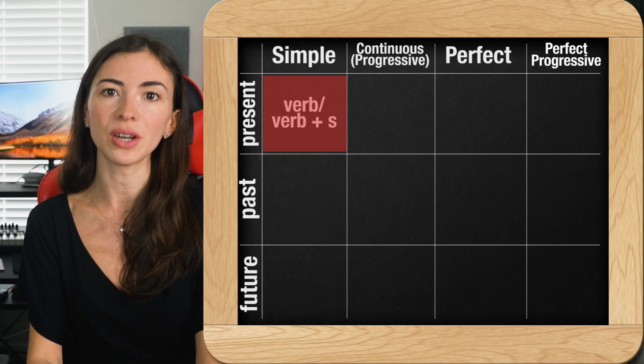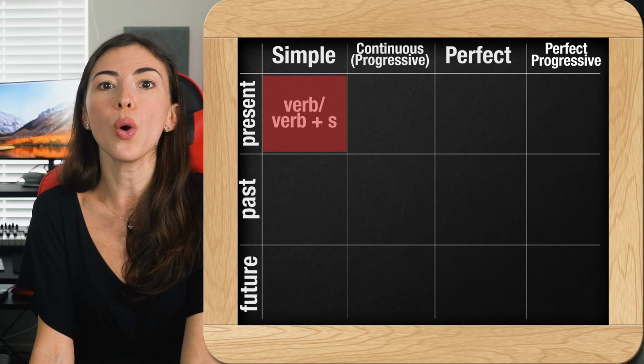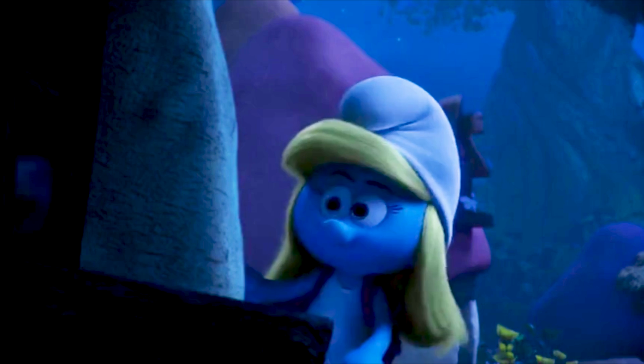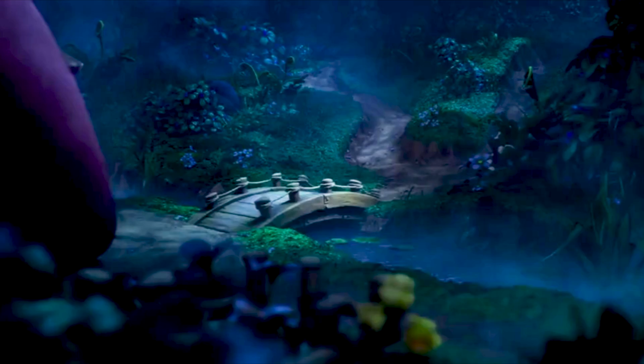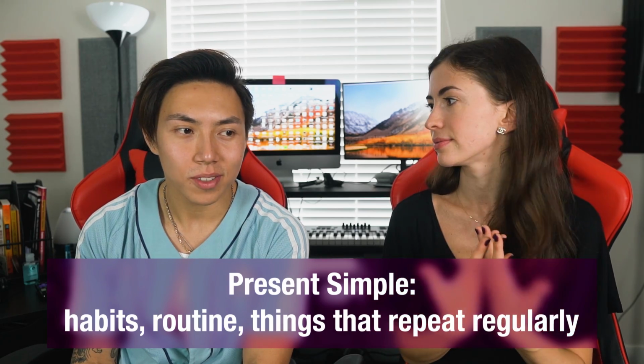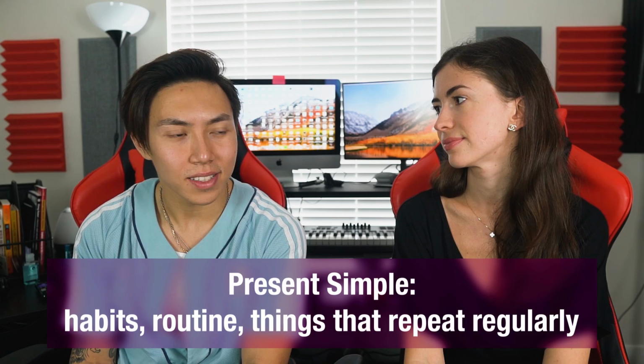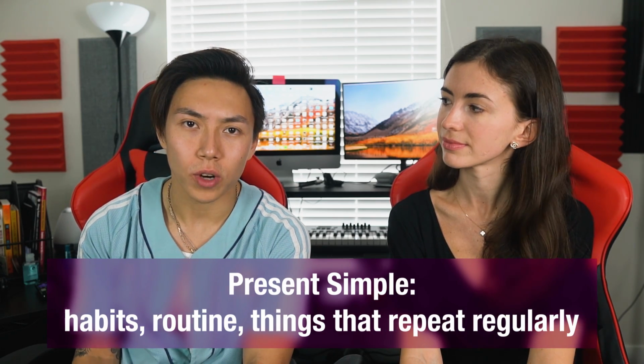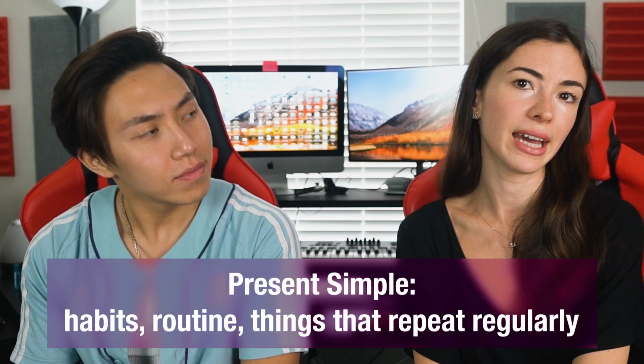You all use it when you talk about actions that always happen or never happen. Everyday people do everyday things. Basically habits or routine, things that repeat, basically regular activities. I go to school every day. That's an example. He doesn't eat honey because he's allergic.